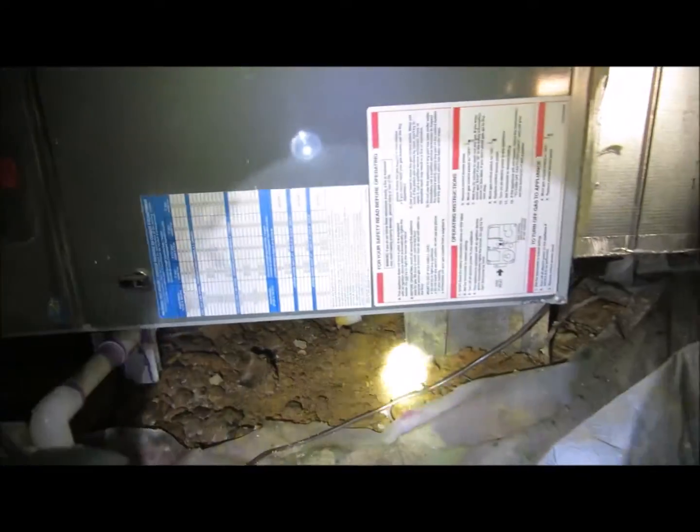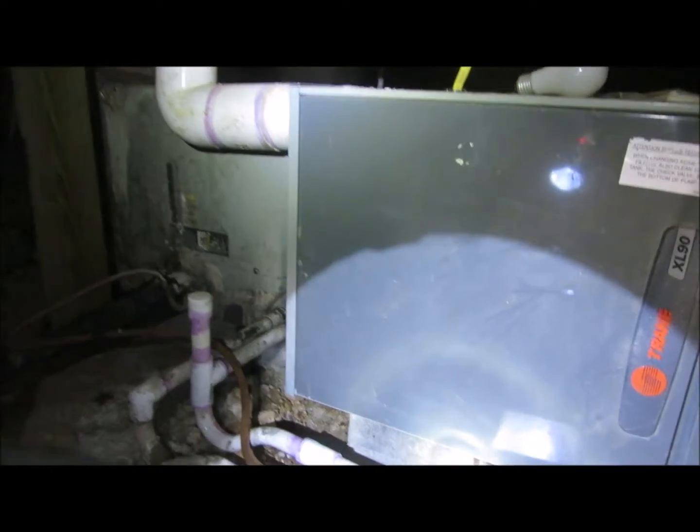Bacteria growing underneath the unit because it's condensating on occasion. Gas line that's in the dirt, so that it is rusting.